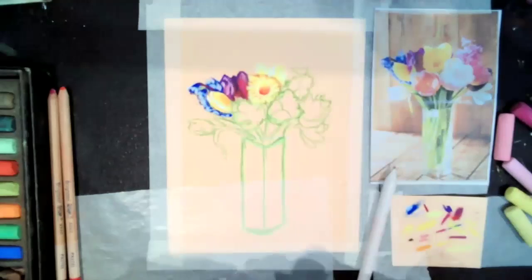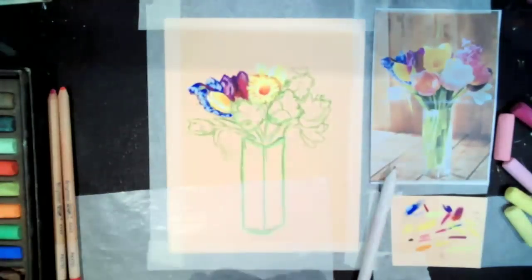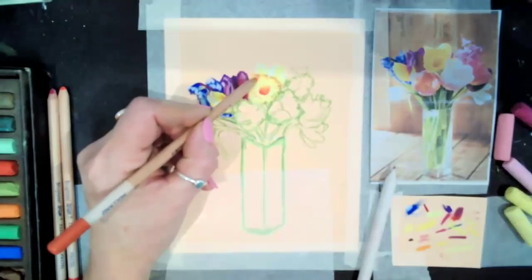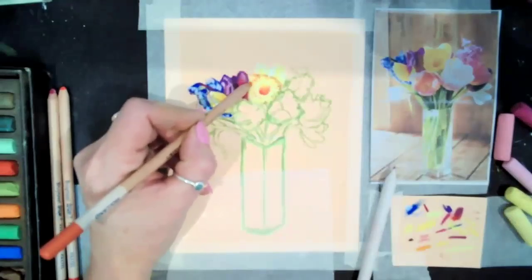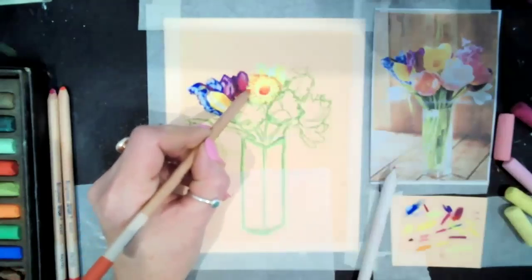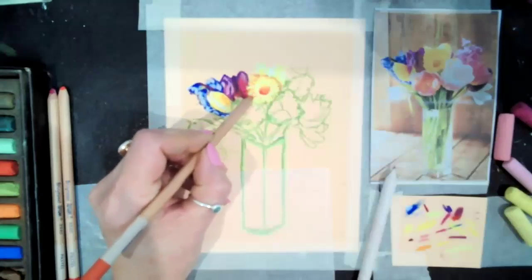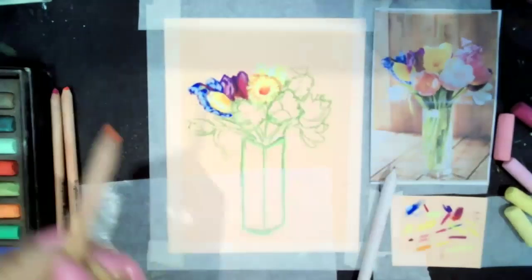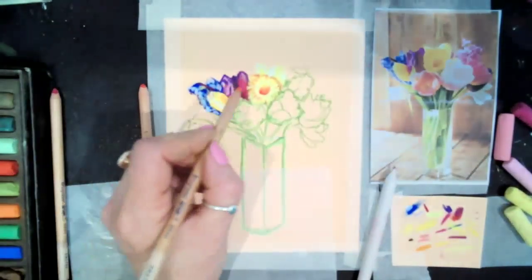And then we can start to have a little look and think, do I need to make any a bit more shadowy? Just work in a little bit. I'm just going to work really lightly on that. I'm just going to create a little bit more shape, as it were.